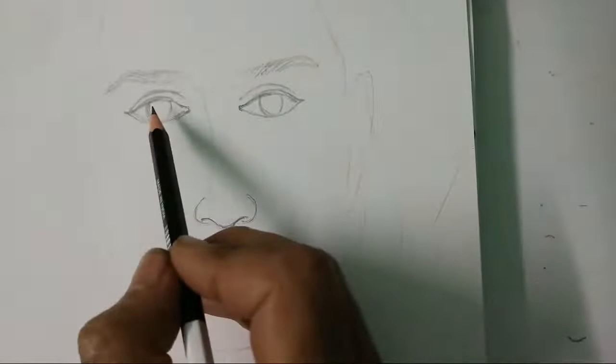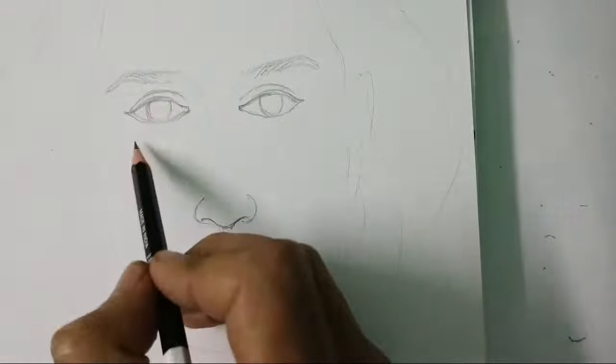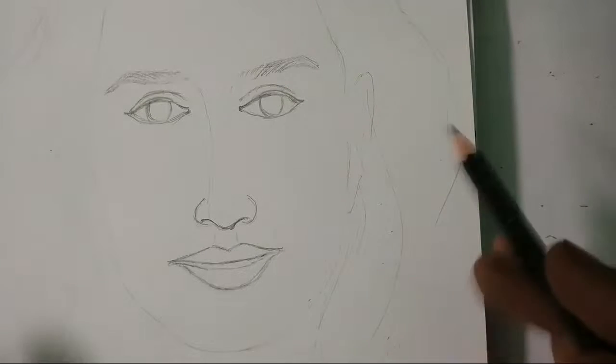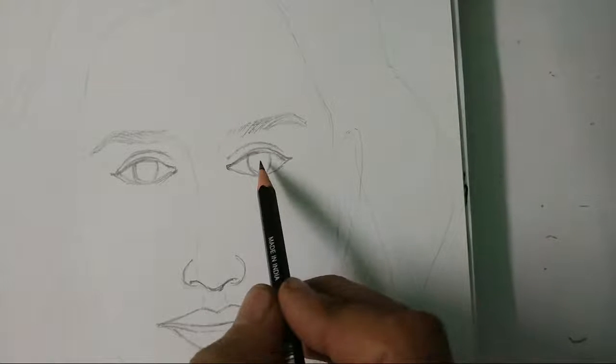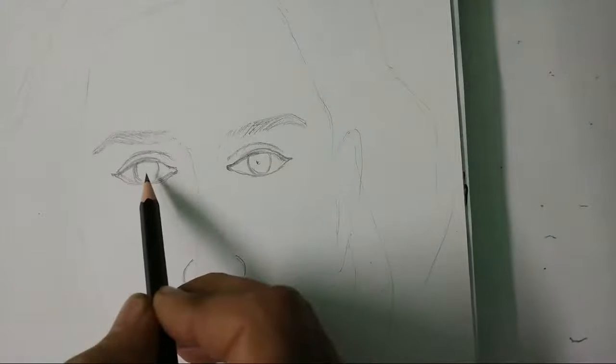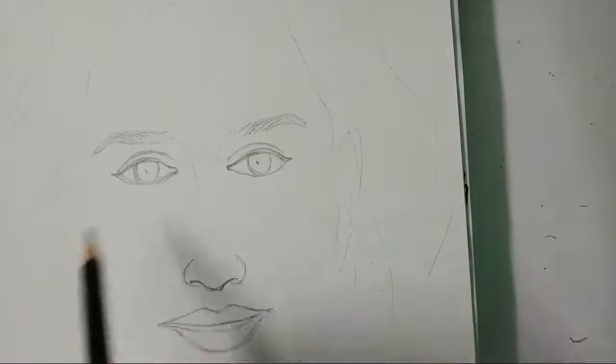Now let's come to the eyes, and I am putting detail. In the eyes, the center portion of the eye has a shine. That shine in the eye helps in giving life to the eye. Here, this is the center part where it will be dark, and it will be dark here also.